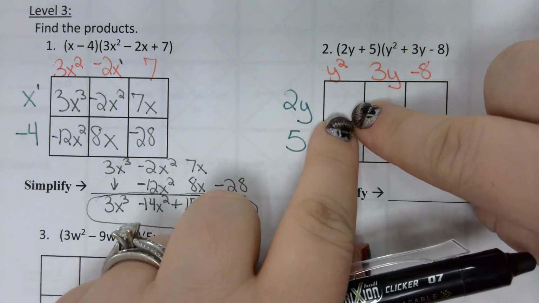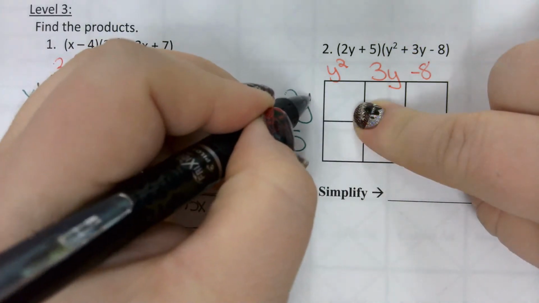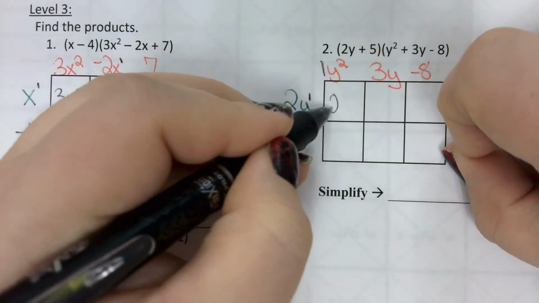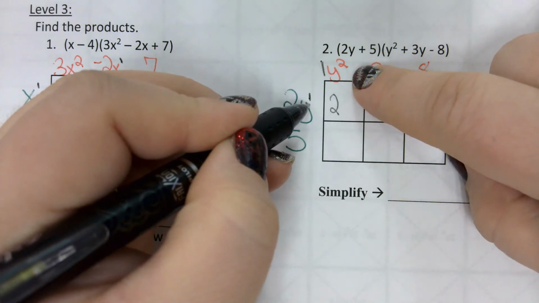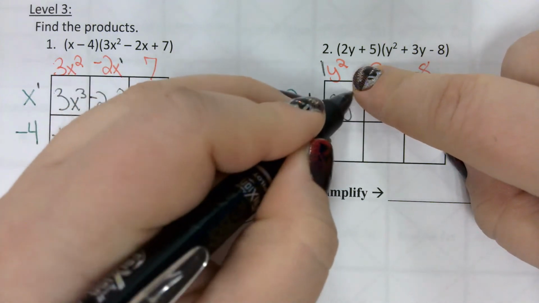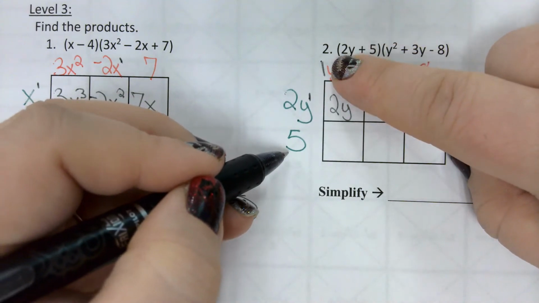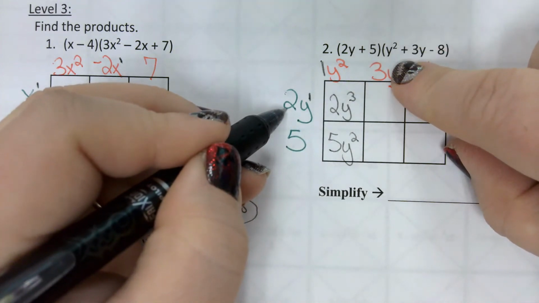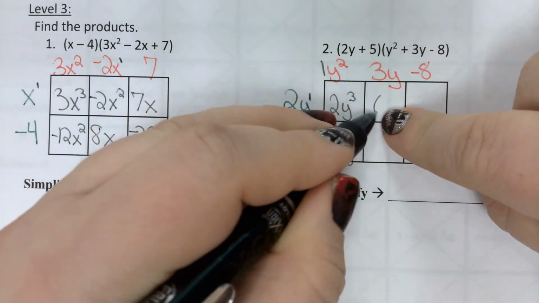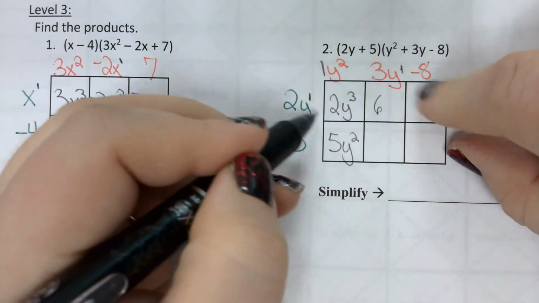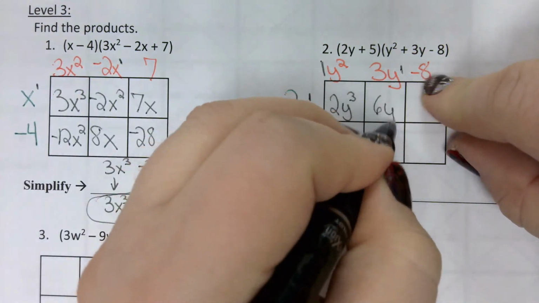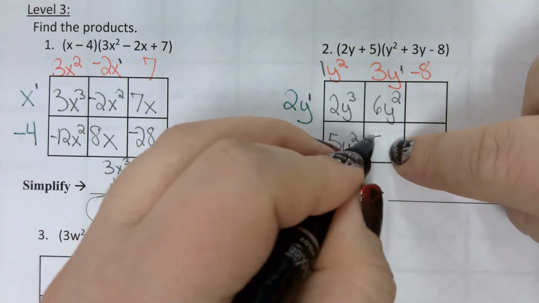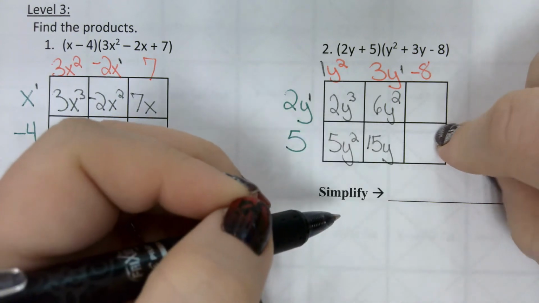2y times y squared. Remember that y here is really y to the first. So 2 times the 1 in front here gives me 2. Y to the first times y to the second. Add those exponents and we get y to the third. 1 times 5 gives me 5 and a y squared. 2 times 3 gives me 6 and I have y to the first times y to the first. 1 plus 1 is 2. 3 times 5 is 15 and I've got a y to the first.